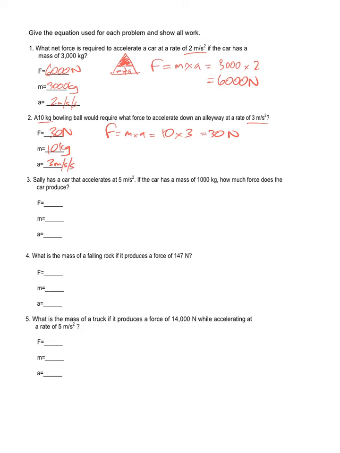Sally has a car accelerating at 5 meters per second squared. If the car has a mass of 1,000 kilograms, how much force does the car produce? So it's asking for force again, which is equal to mass times acceleration. A mass of 1,000 times 5 is equal to 5,000 newtons. So 5,000 newtons, 1,000 kilograms, acceleration is 5 meters per second squared.